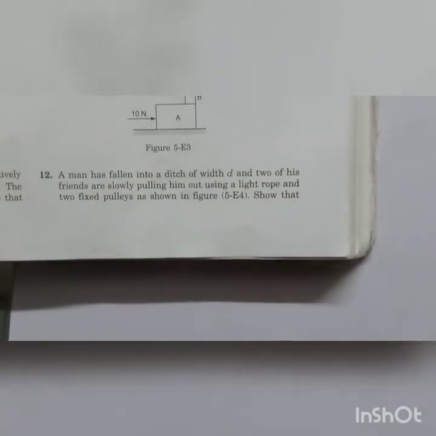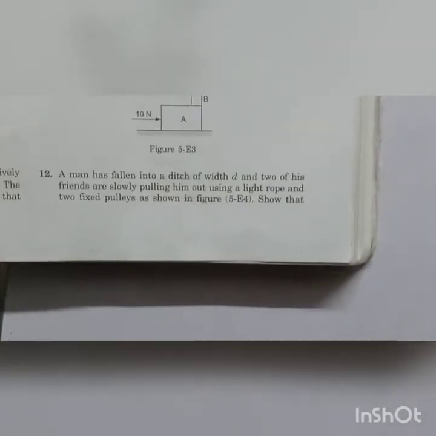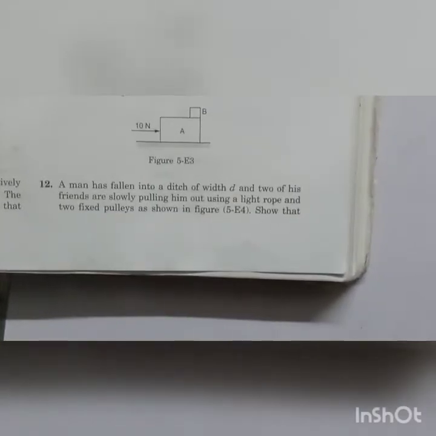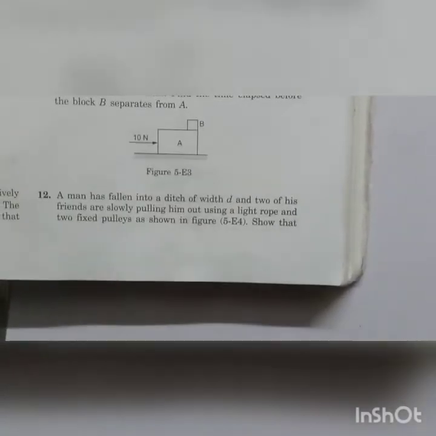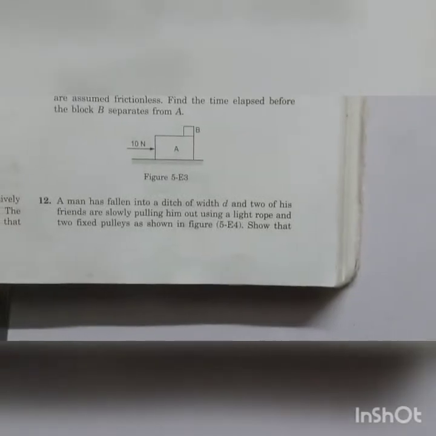So hello everyone. Today we are going to solve question number 12 of Newton's laws of motion from the book H.C. Verma. This is a very famous problem in which we are given that a man has fallen into a ditch of width d and his friends are pulling him out with the help of rope and fixed pulleys.